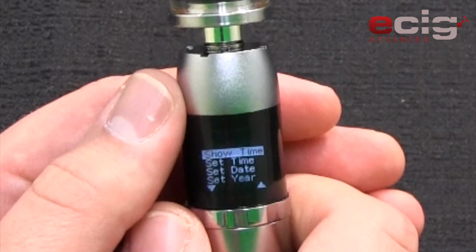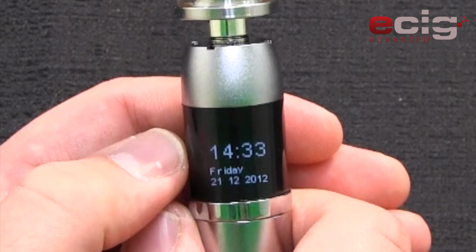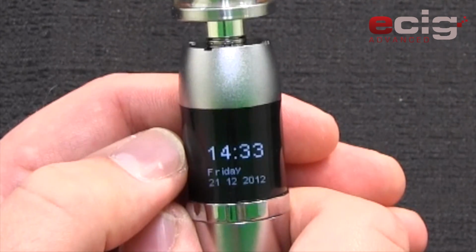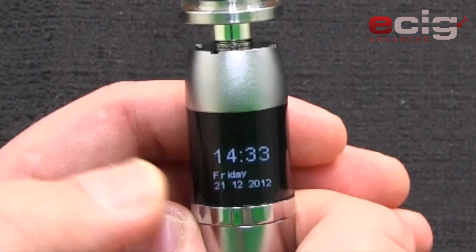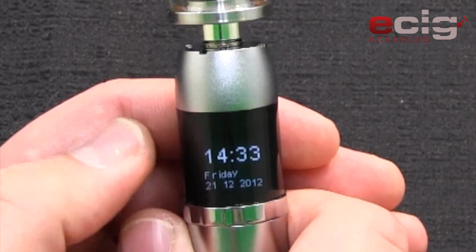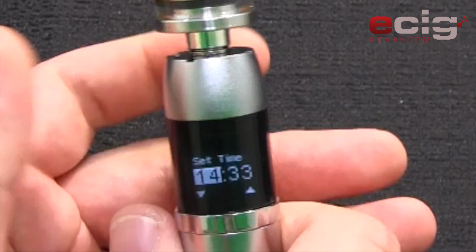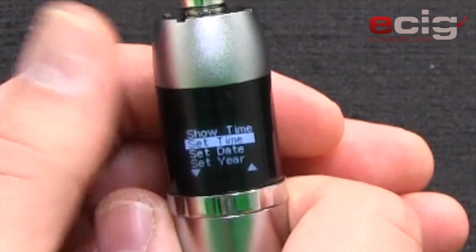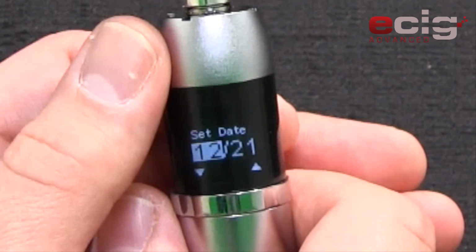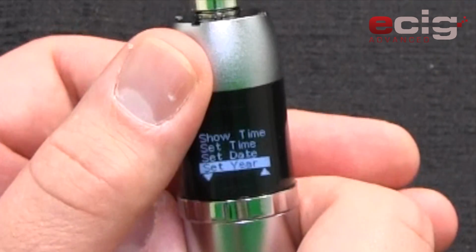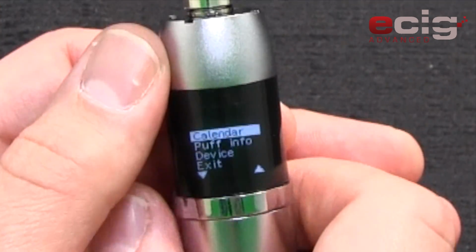Calendar. You can show the time and date. It does read military time. It does not do AM and PM. Some people might have an issue with that. I personally, my job, we use military time, so it doesn't bother me. And it's Friday, 12/21/2012. So that's that. You can set the time, and then you just hit the button to do it. Set date, same way. Set year, same way. And then exit.